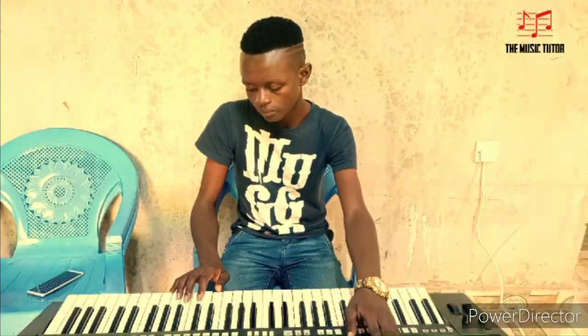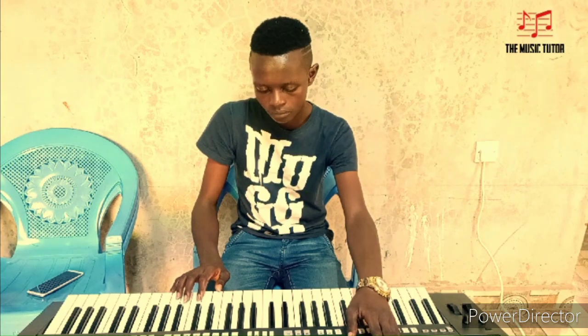Let us play the first chord, doubling the root note. That is the first chord. The second chord, we've doubled re.